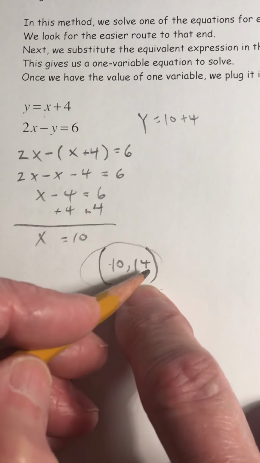That one's pretty obvious. The second equation says 2 times the x number, take away the y number, is supposed to equal 6. So if I put the x value I obtained in there, 10, and put the y value in there, 2x minus y, does this really work?